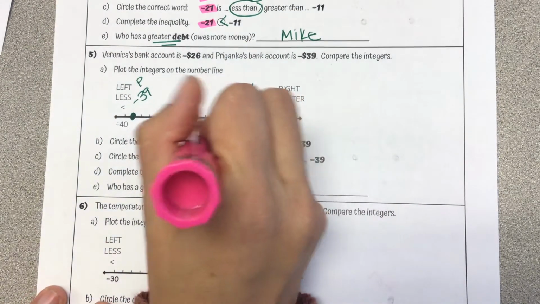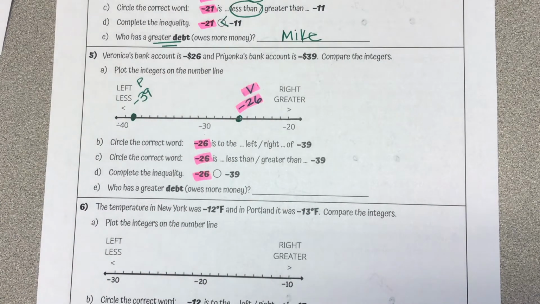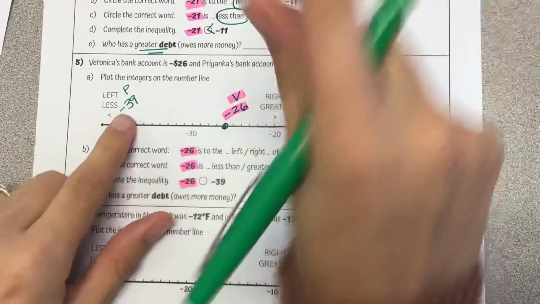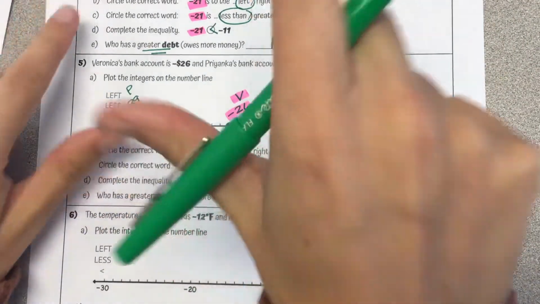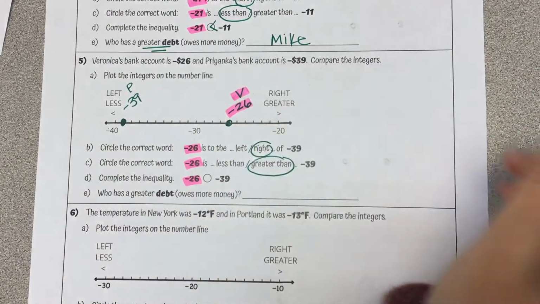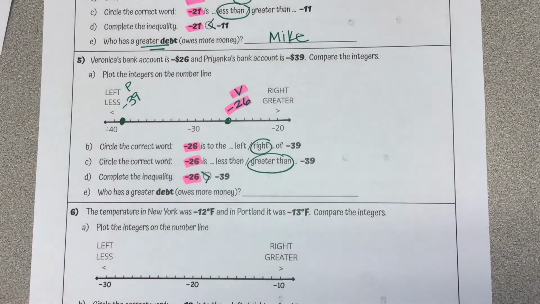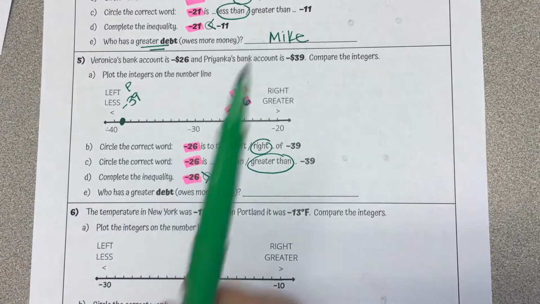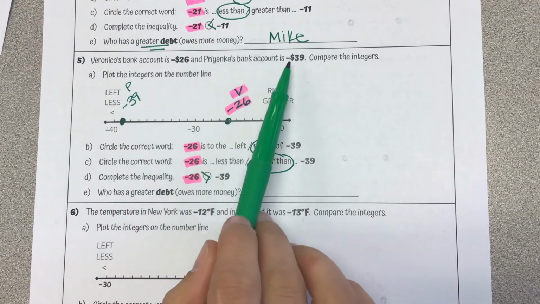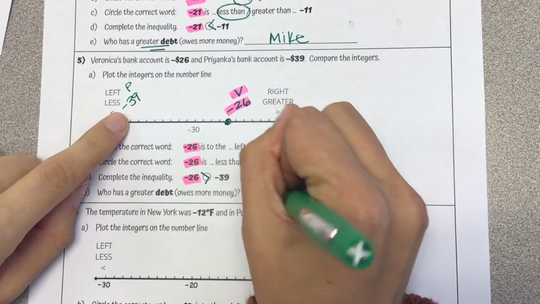The number that we're starting with first when we're comparing is negative 26. So I'm going to highlight that there. Okay. Negative 26 compared to Priyanka. Negative 26 is on the right side, which means greater than. If we hold up our right hand, we tilt that, the inequality sign looks like this. So again, who has a greater debt? We're not asking which number is greater, we're saying who has more debt, owes more money. Veronica owes 26, Priyanka owes 39. Priyanka's further away from 0. Priyanka owes more money.